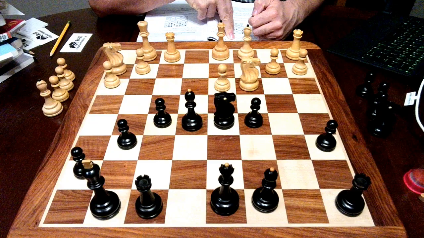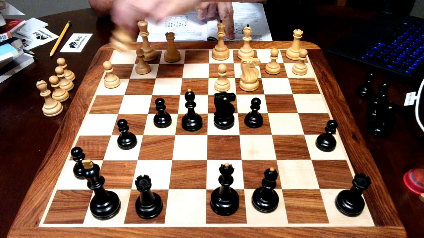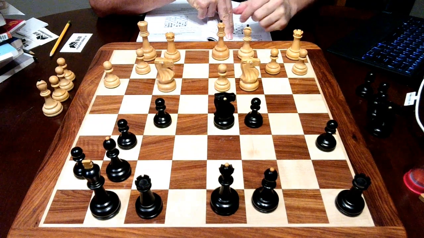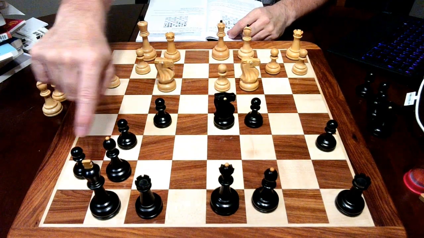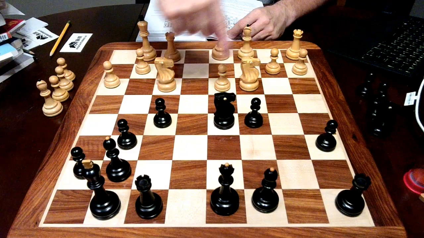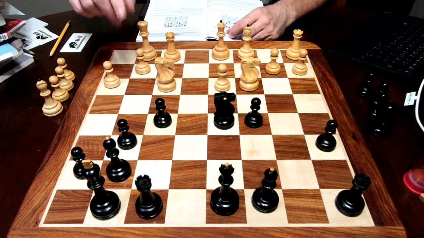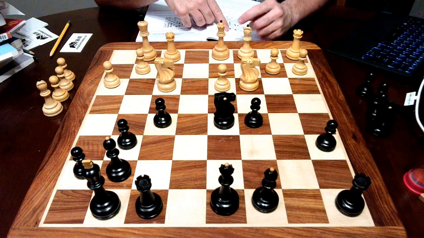Okay, knight f3, obviously bishop g7, he goes back, and he wants to keep control of this diagonal. He doesn't want to go back here and try to enter here. He wants to keep control of this diagonal.